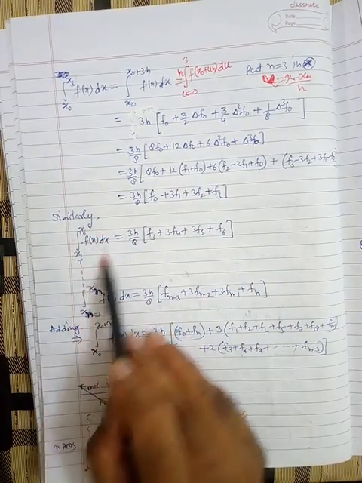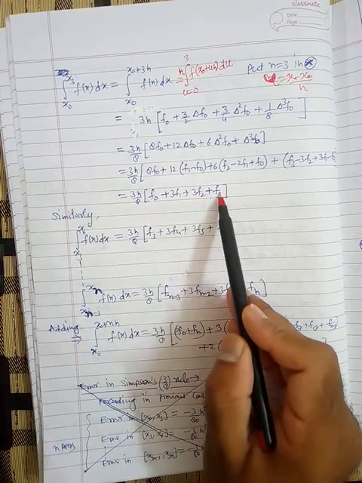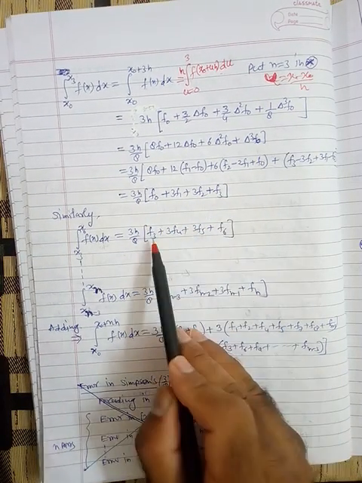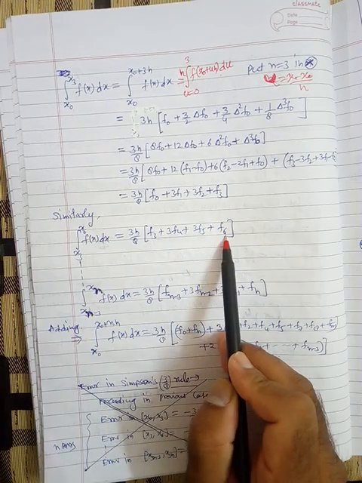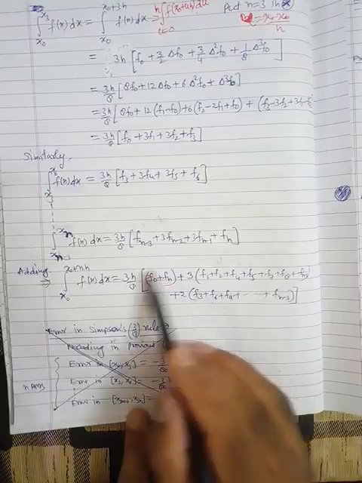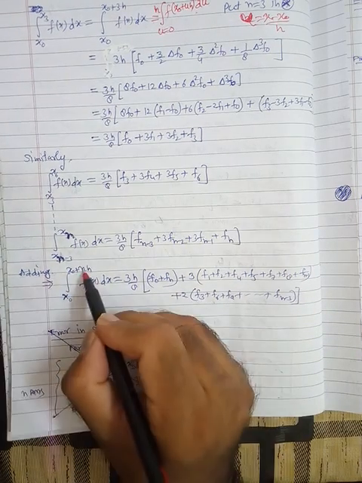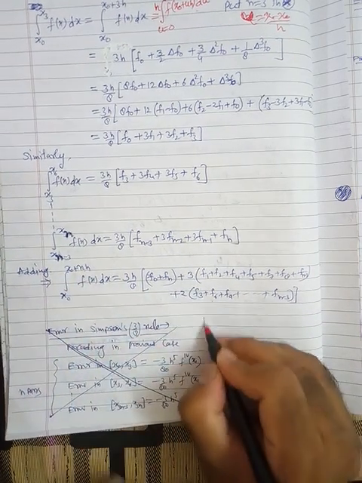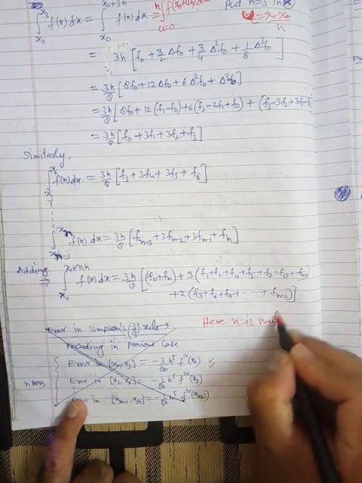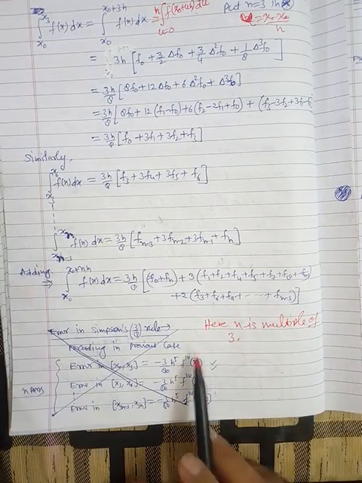Similarly, we can find out the area in the next part from x3 to x6, which is given by this. So that means here it starts from f3, just like here 0, 1, 2, 3. So now 3, 4, 5 and 6 and so on. After adding all these, we are getting the total area. This is the total area from x0 to x0 plus nh. Here n should be a multiple of 3. This is the main item.